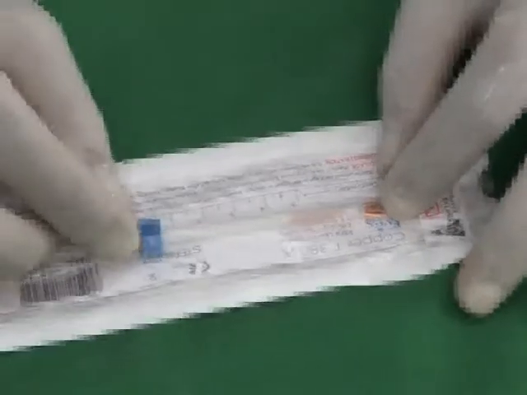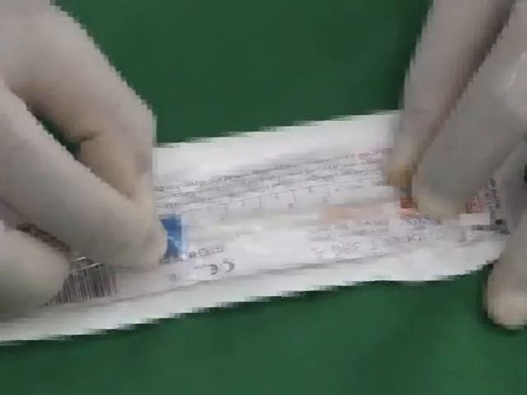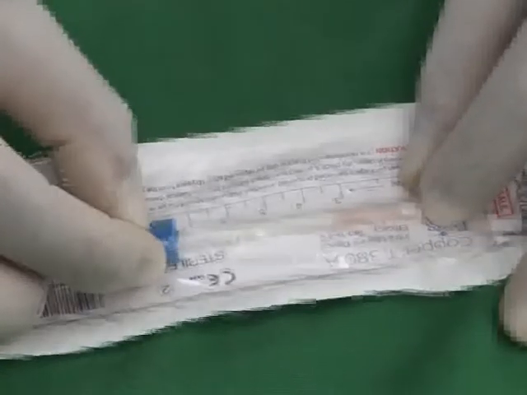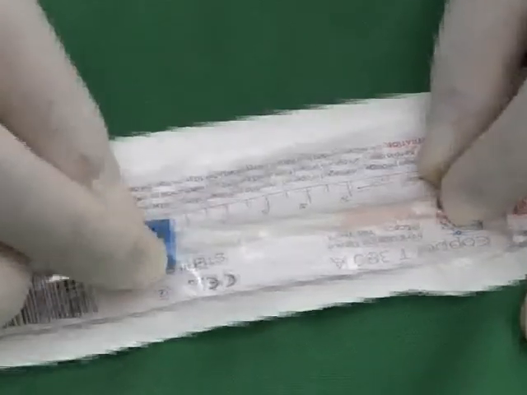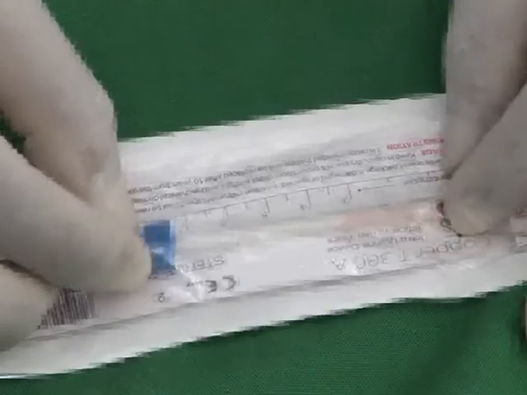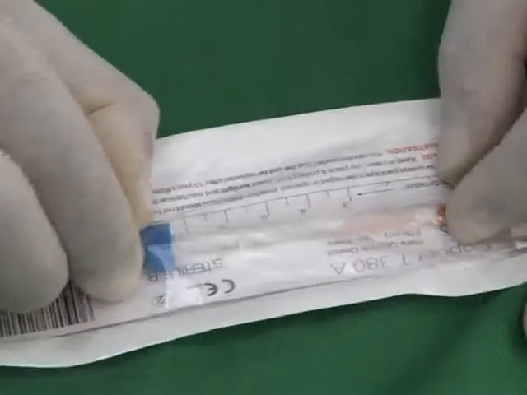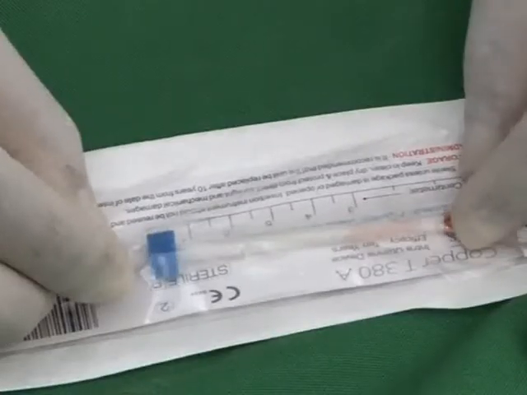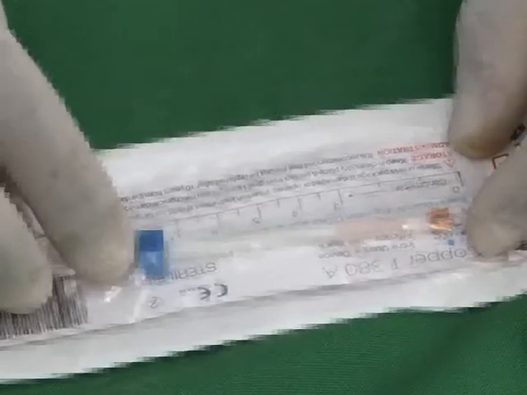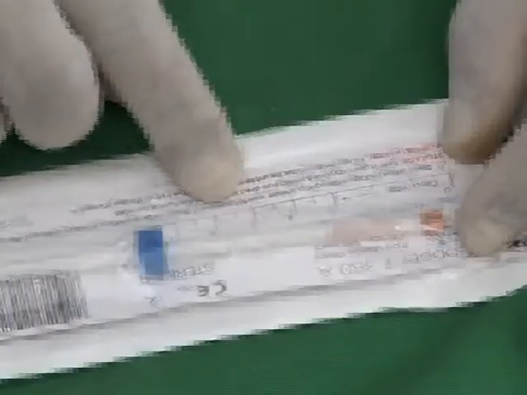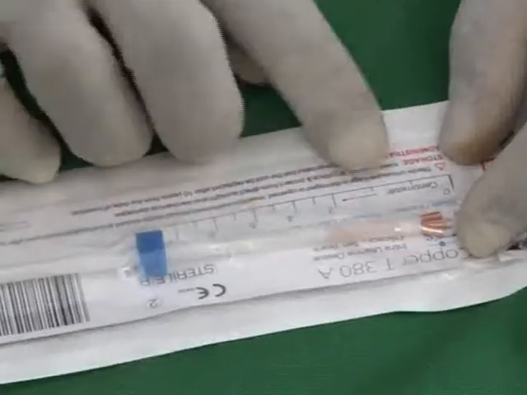Once you have done this, you need to move this movable part, which is blue in color, depending on the length of the uterine cavity you measured earlier. You have to use the scale shown on this paper to adjust the length.